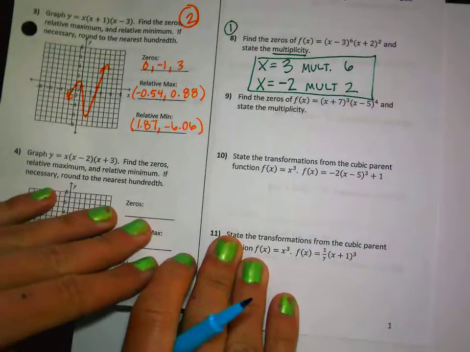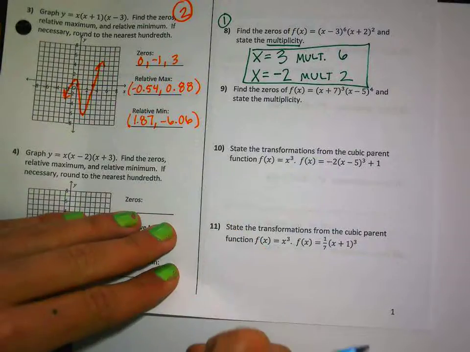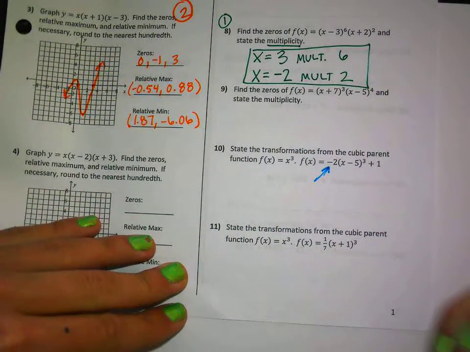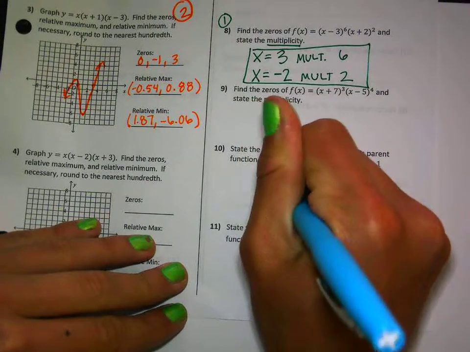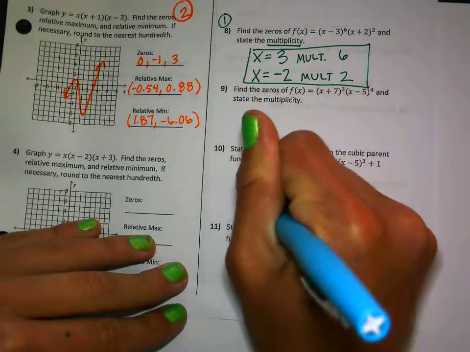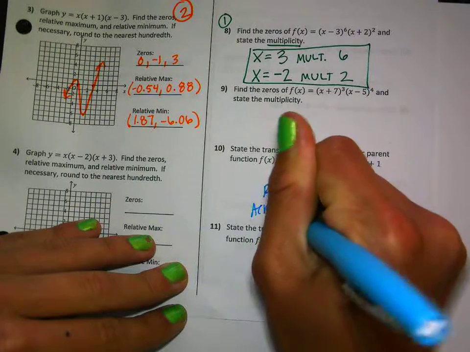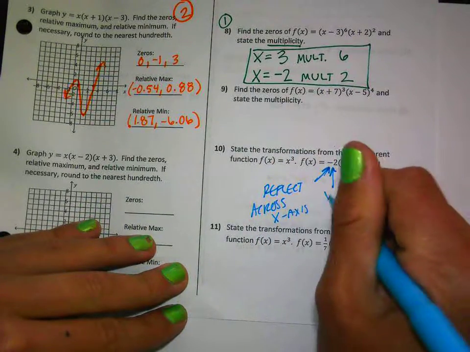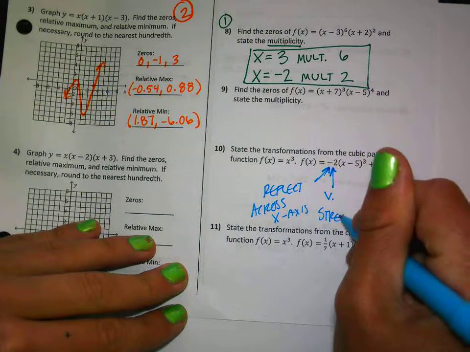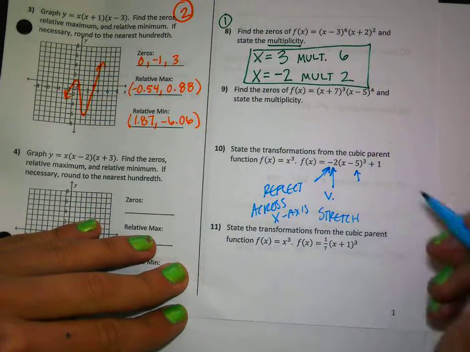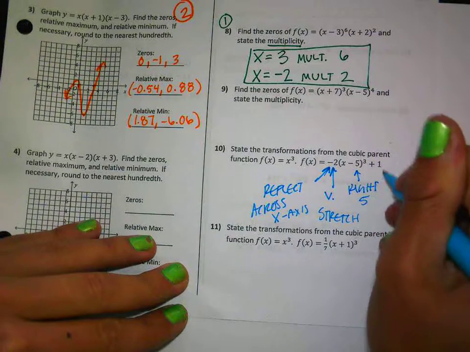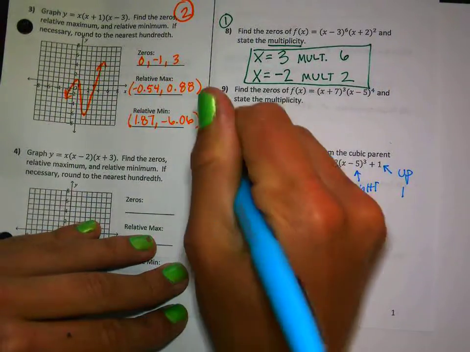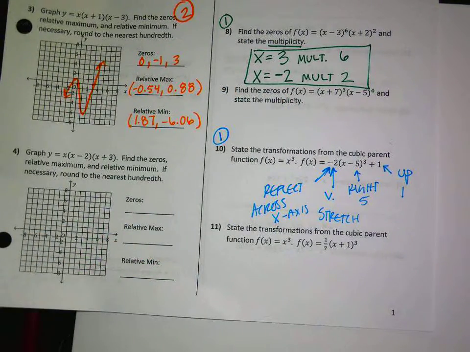All right, go to number 10. Number 10, we're talking about transformations. So the negative sign, what kind of transformation is that? Reflected across X axis. Good. What about the 2? Vertical stretch. What about the -5? Right 5. And what about the +1? Up 1. You will have one of those kind of transformations.